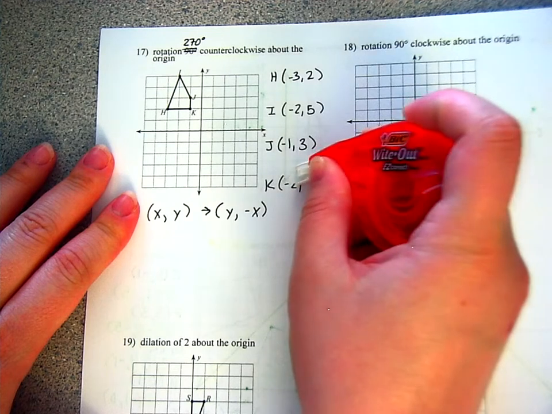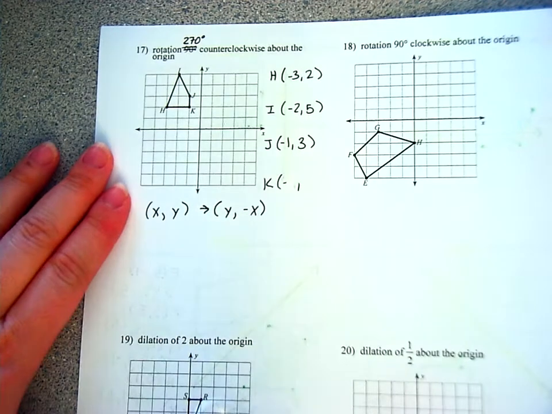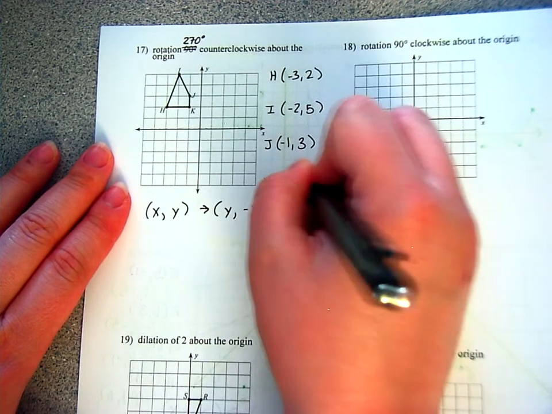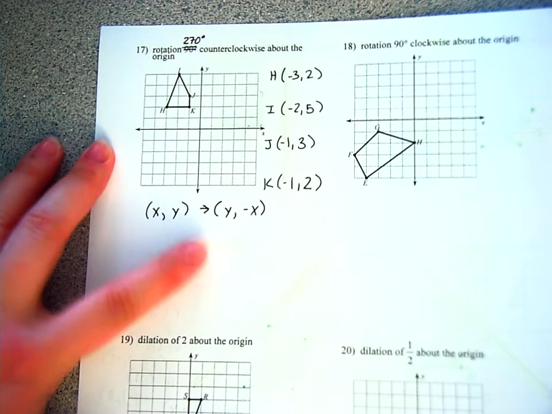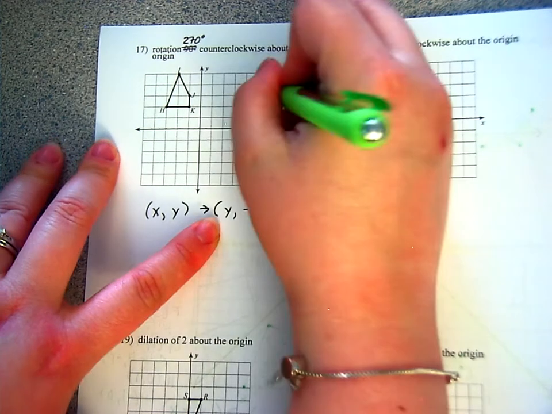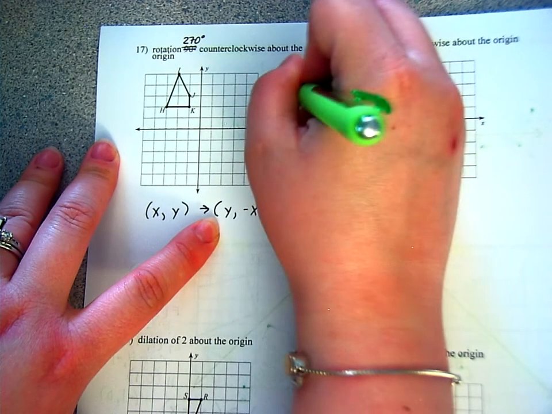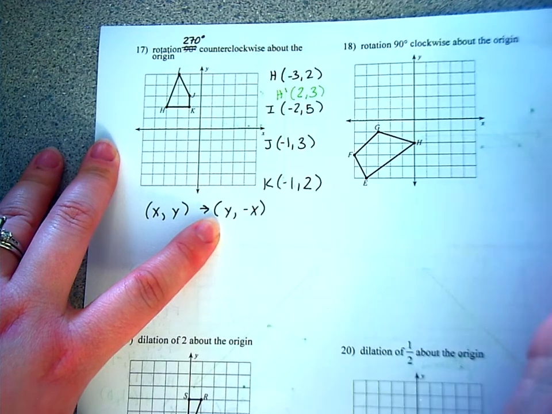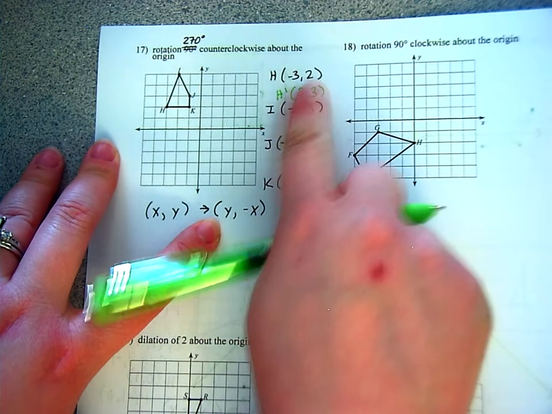So K is at -1, +2. There we go. So we're going to apply our transformation rule. So H prime is at 2, +3, because 2 comes up front and we change the sign. I prime is at 5, +2.